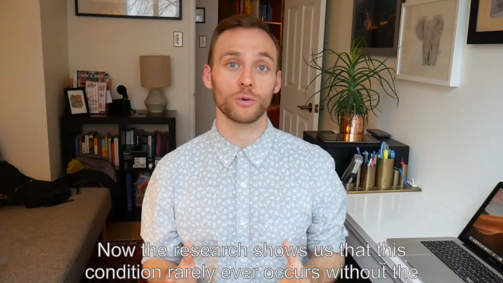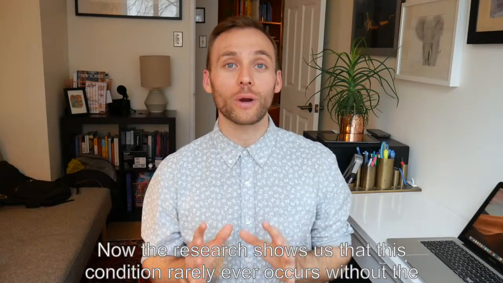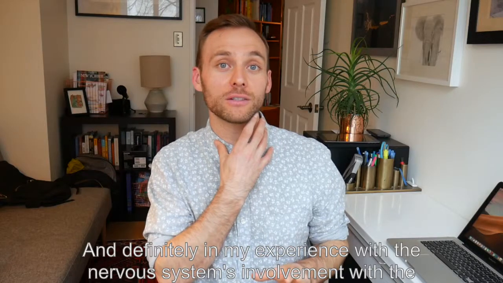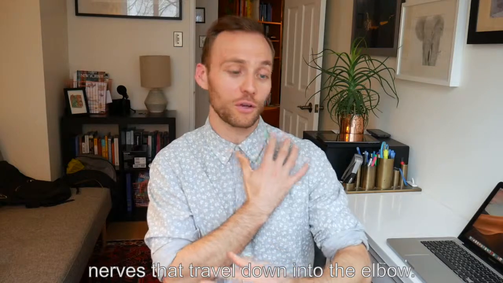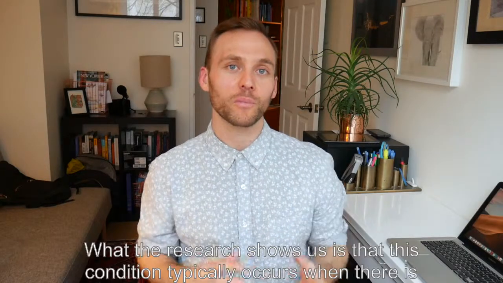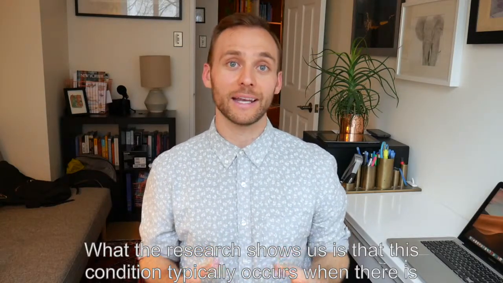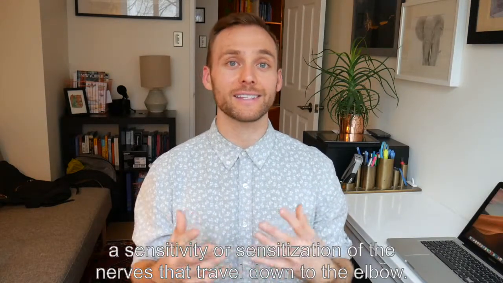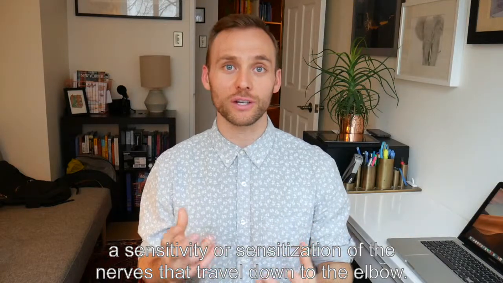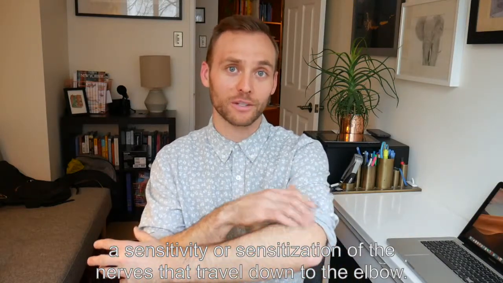Now, the research shows us that this condition rarely ever occurs without the neck's involvement, and definitely in my experience with the nervous system's involvement with the nerves that travel down into the elbow. What the research shows us is that this condition typically occurs when there is a sensitivity or sensitization of the nerves that travel down to the elbow.